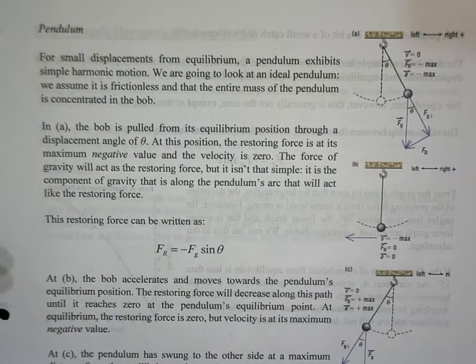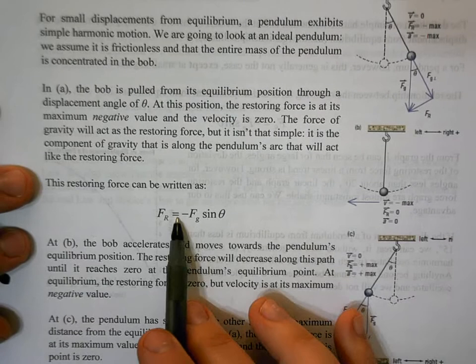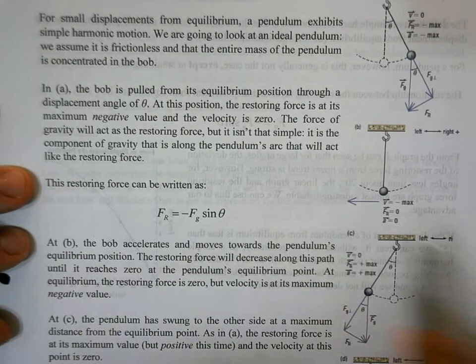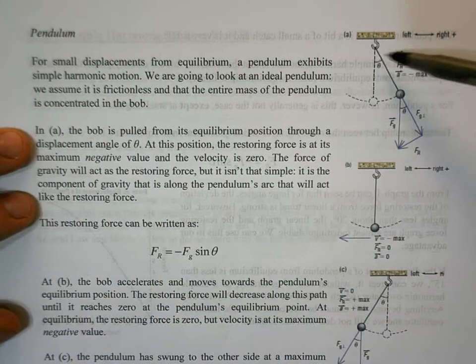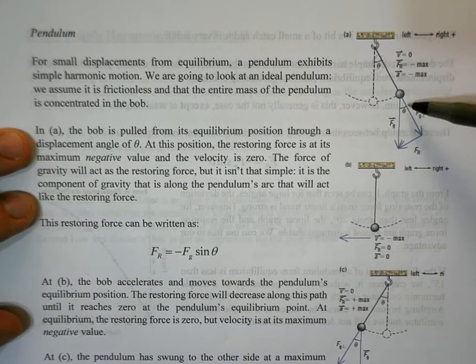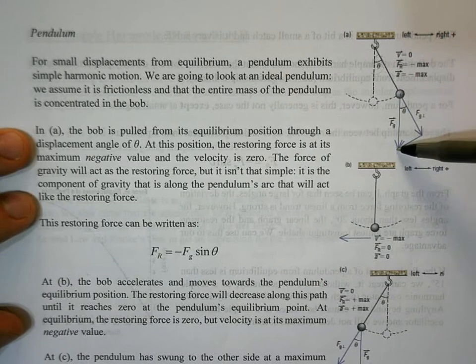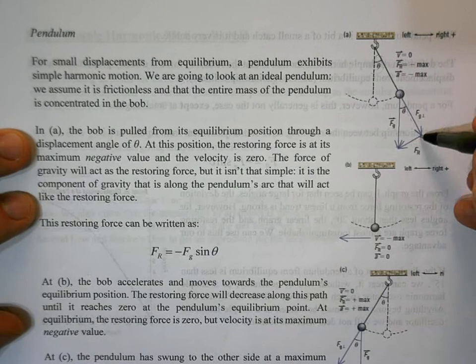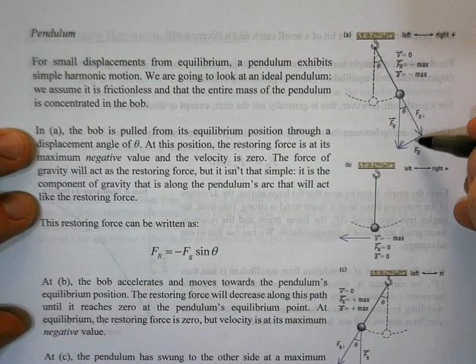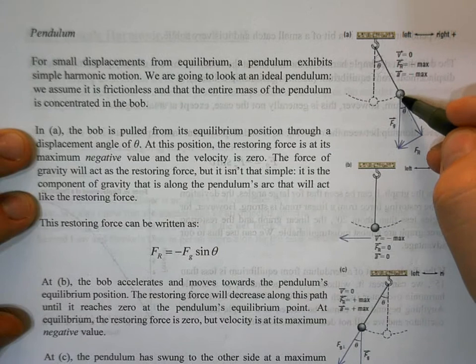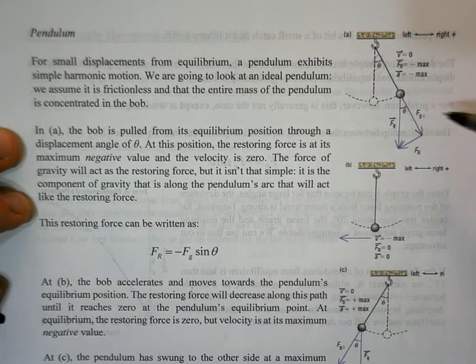If you want to derive it, that's fine. But the restoring force for a pendulum is going to be a little bit more complicated. The restoring force is actually going to be the negative of the force of gravity multiplied by sine of the angle. If we look at this diagram here, here's our angle, our displacement from equilibrium. We have our force of gravity acting down, this force of gravity perpendicular, and then we have this F restoring. That restoring force is going to act pretty much tangential to the displacement.